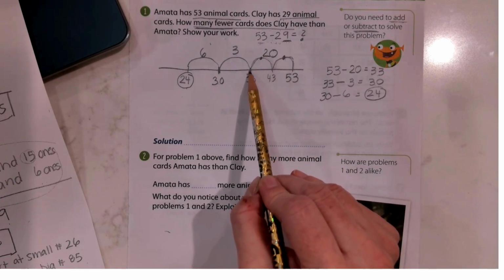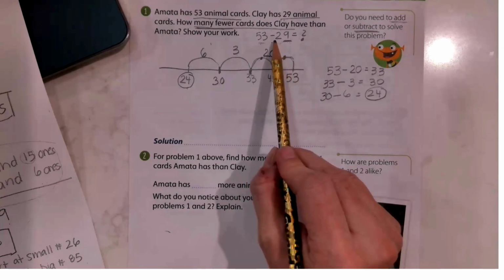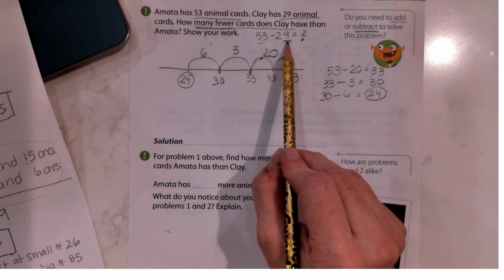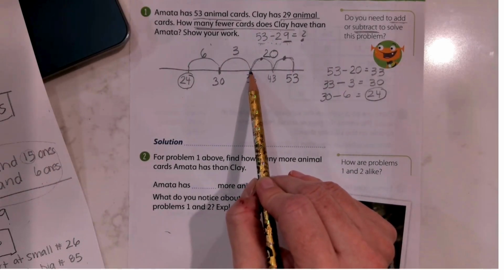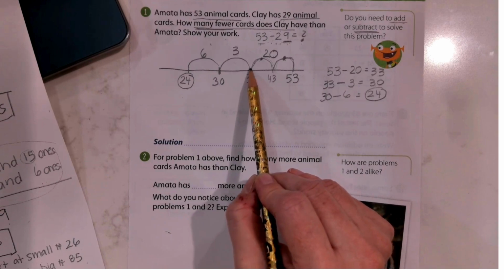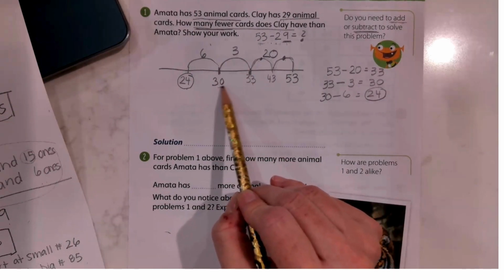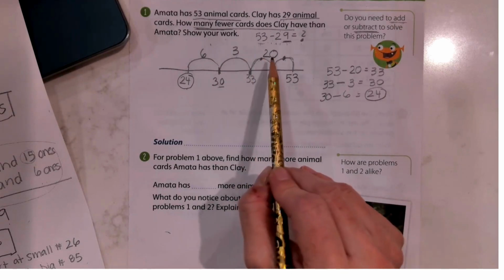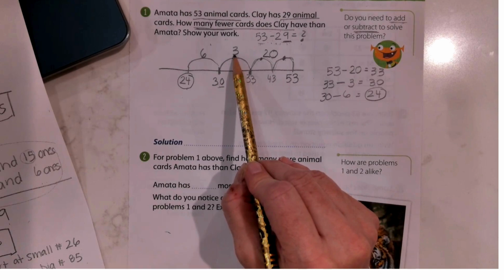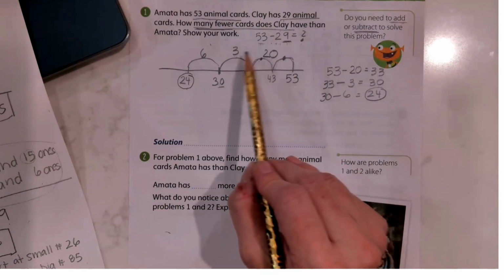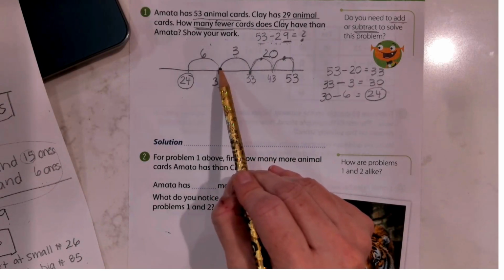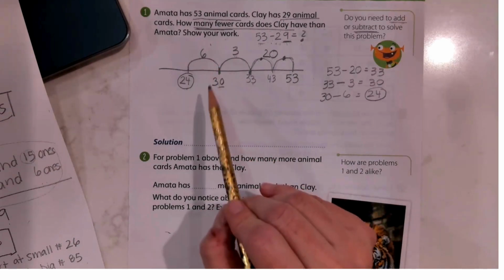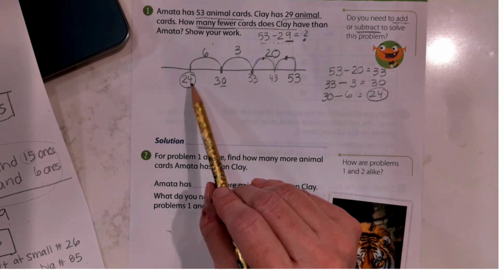I end on 33. Now, since I've already done my tens, I need to jump how many ones? 9. So I think it's easier, since you're at 33, to get to the nearest 10. So I just need to jump 3 to get to 30. There's my nearest 10. Well, now I've jumped a total of 23, but I need to jump 6 more times so that I've made 29 jumps. So from 30 minus 6 is 24. And they can count backwards if they need to.